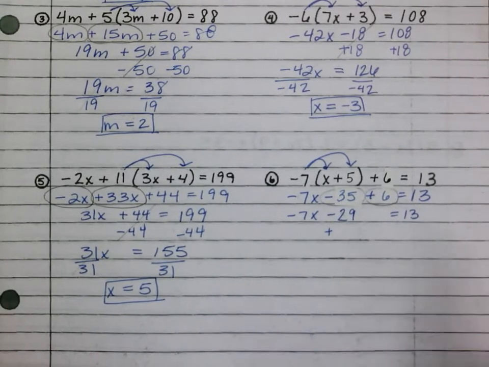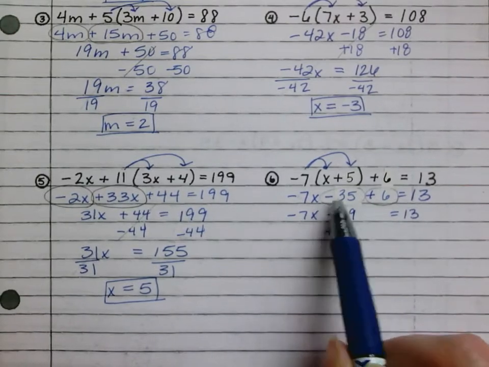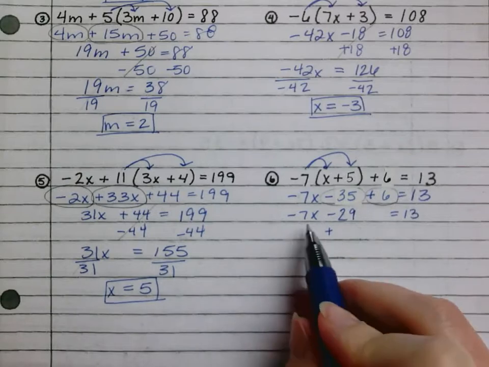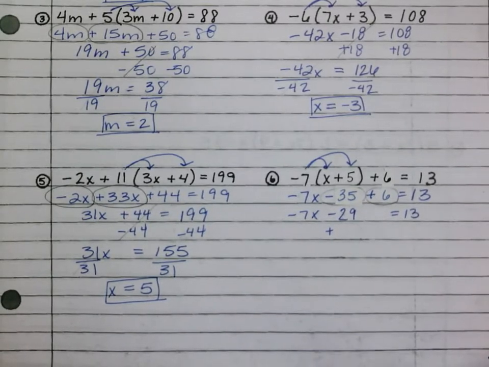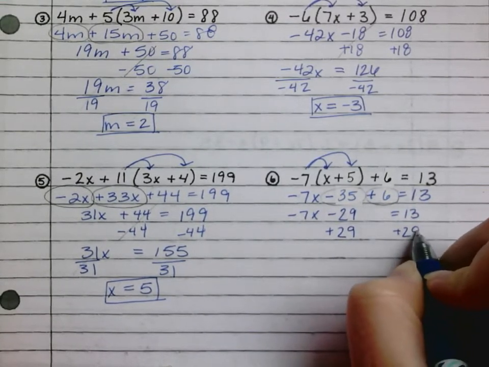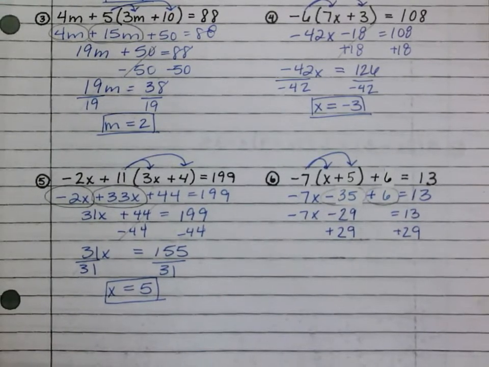Next thing we have to do is combine like terms, so we'll take negative 35 and the positive 6, which will give us negative 29, and then the negative 7x, and then equals 13 are still there. So next I need to get rid of the number not with the variable, so that would be the constant, which in this case is 29. So we will add 29 to both sides.